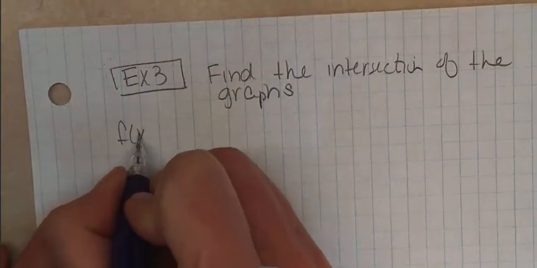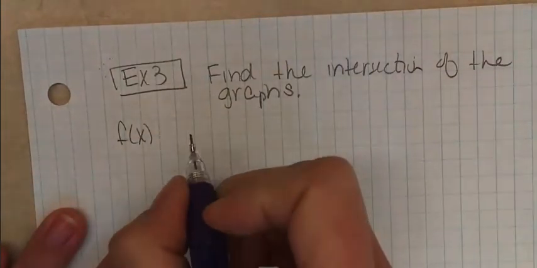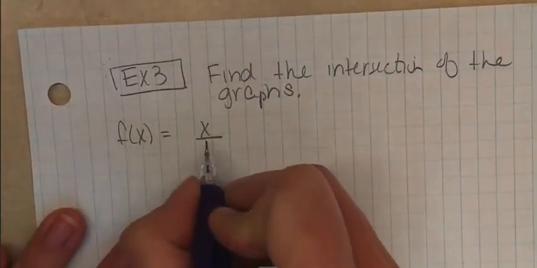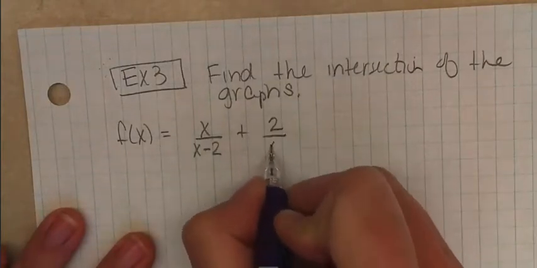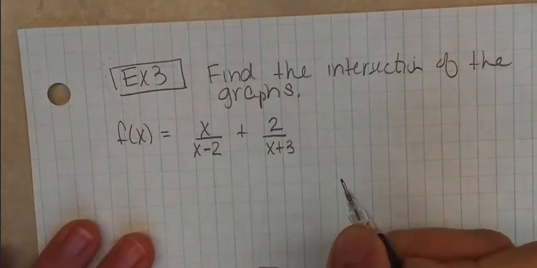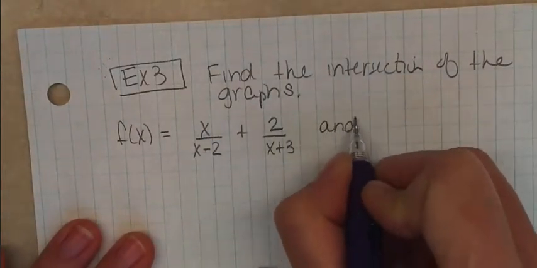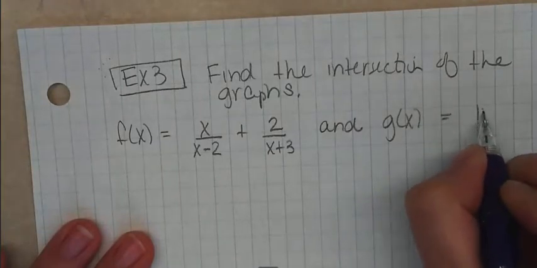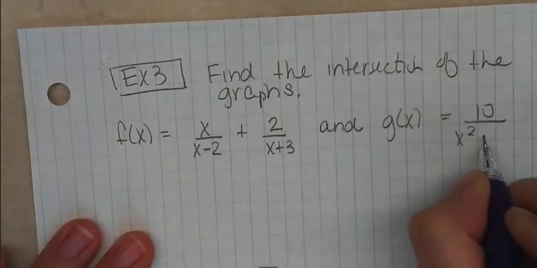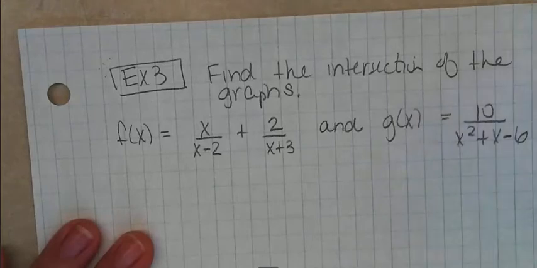We've got f of x equals x over x minus 2 plus 2 over x plus 3. And we've also got g of x equals 10 over x squared plus x minus 6.